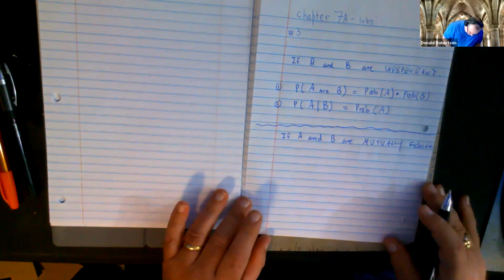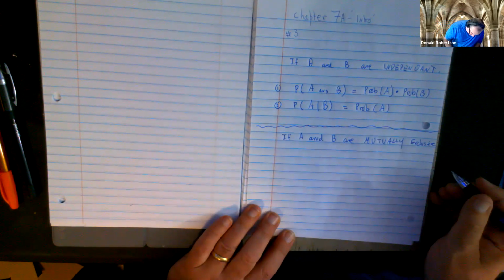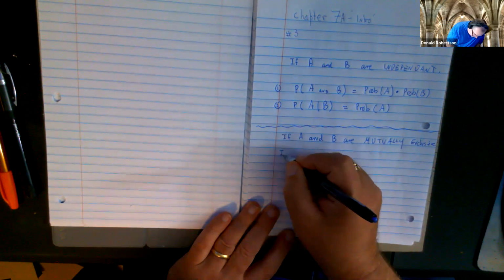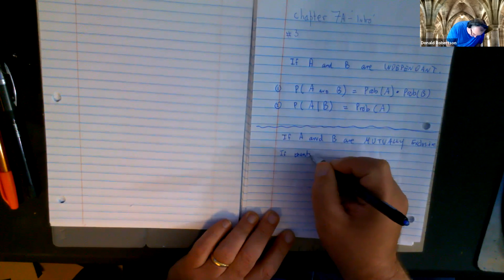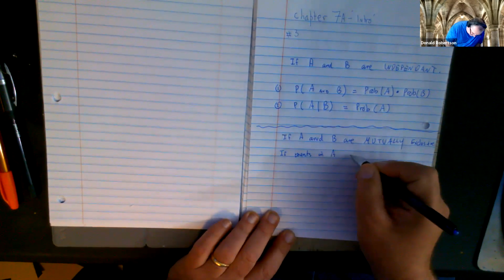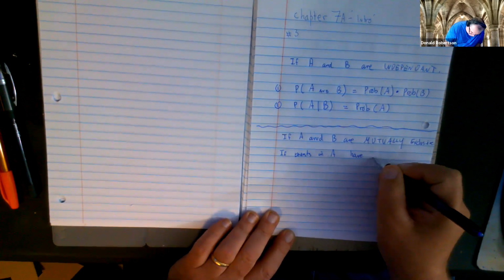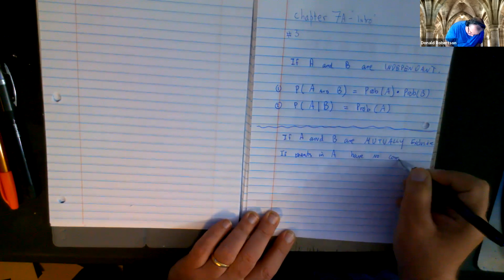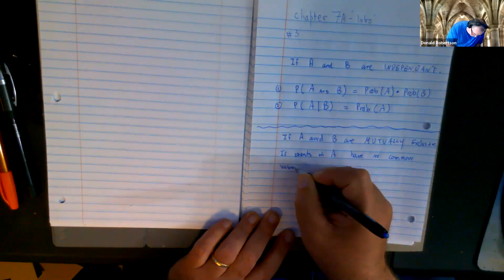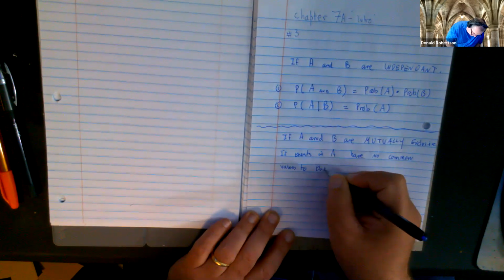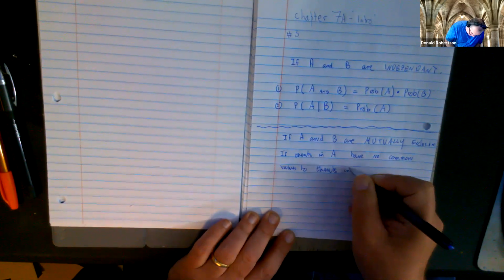So technically, two events are mutually exclusive if events in A have no common values to events in event B. That's a little vague, so let me put some meat on that.